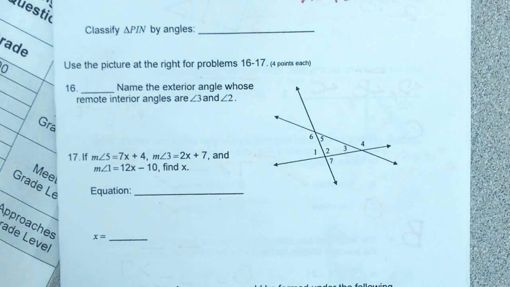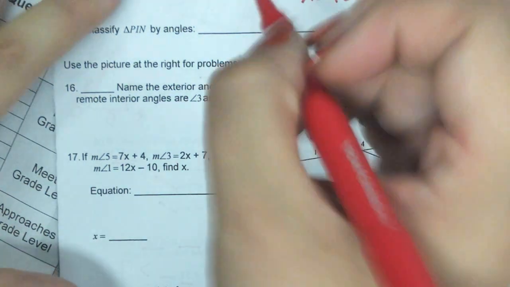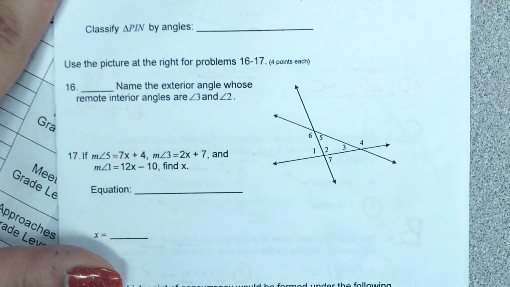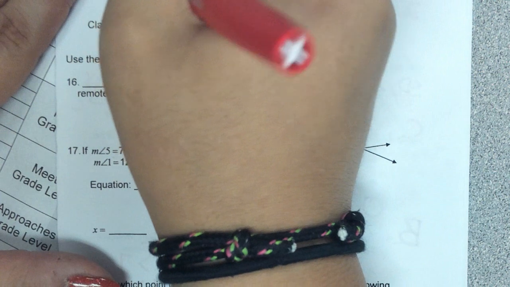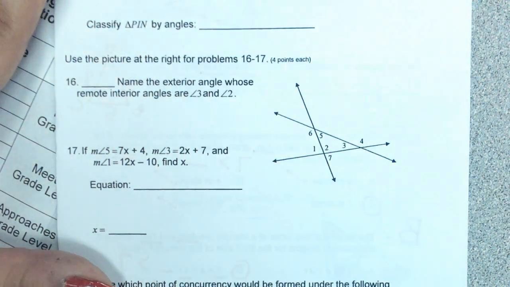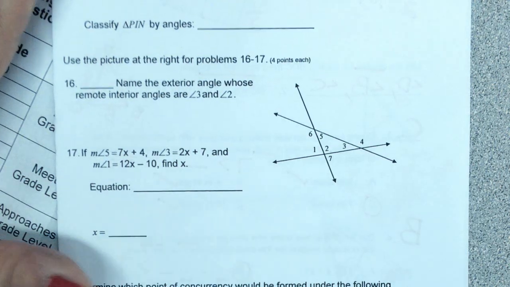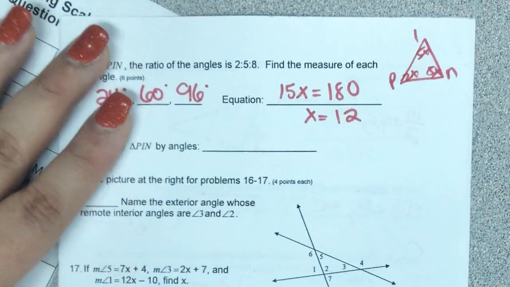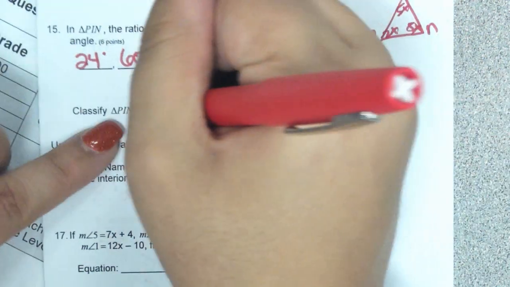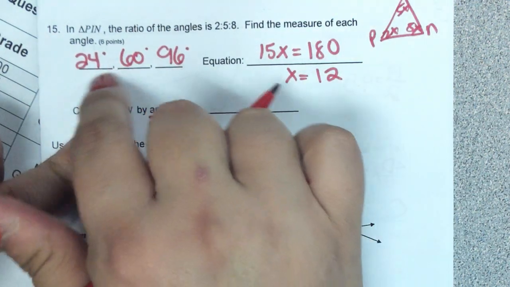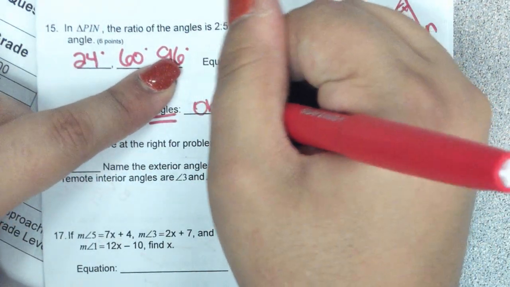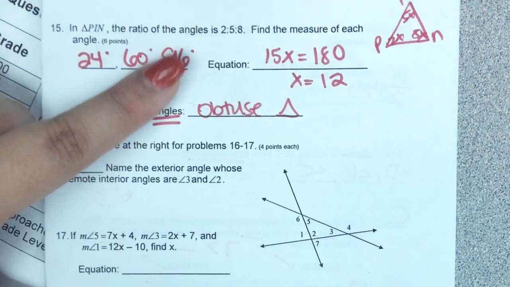So what are your angles? 24 degrees, 60 degrees, and 96 degrees. I did that whole thing without y'all. Sorry. Alright, and I want you to classify by angles. So looking at these angles, what type of triangle is it? There's one above 90, so it's an obtuse triangle.